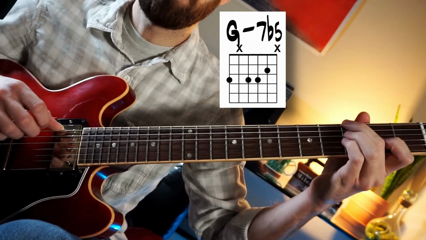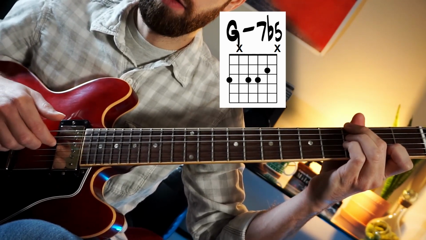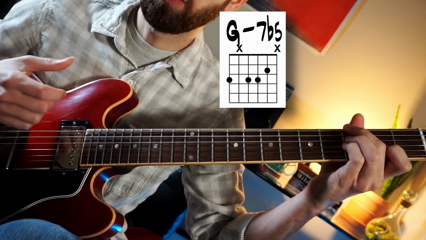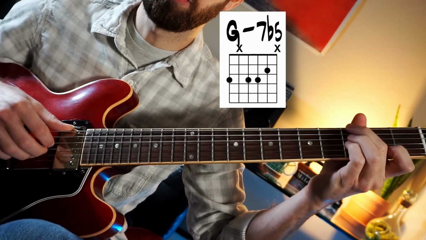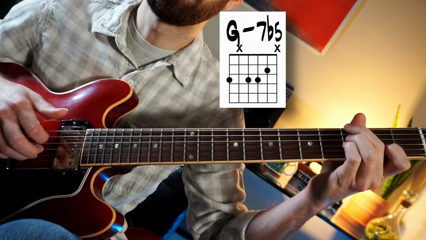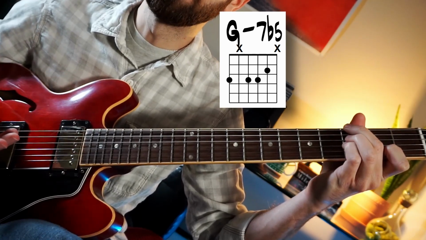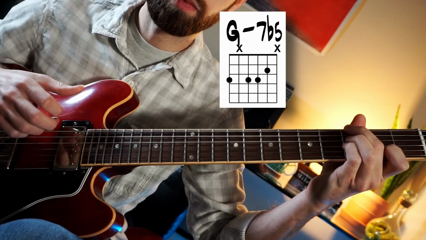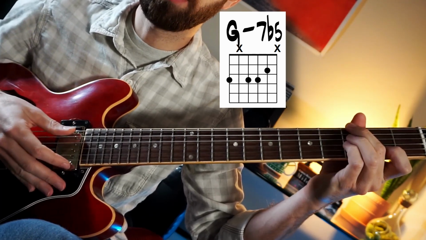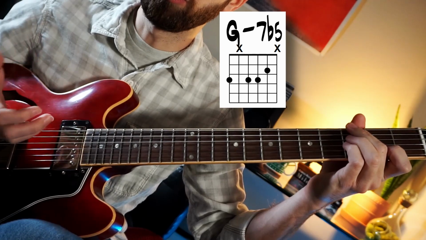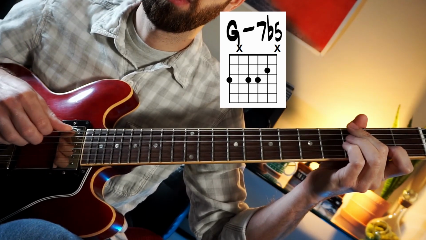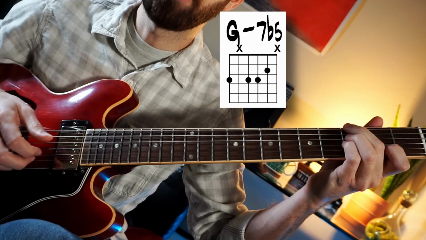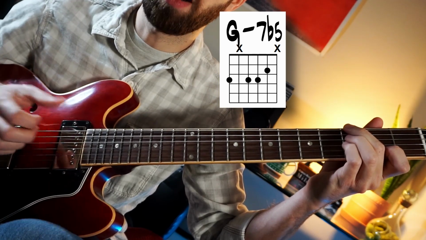You have G on the top, then you have F, the seventh, you have B flat, which is the minor third, and then the flattened fifth, which is D flat. Again, I'm skipping the A string. You can mute it if you can, using my middle finger. And then also mute the bottom E string.